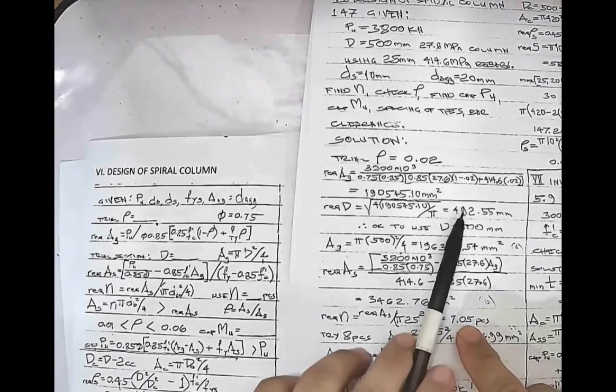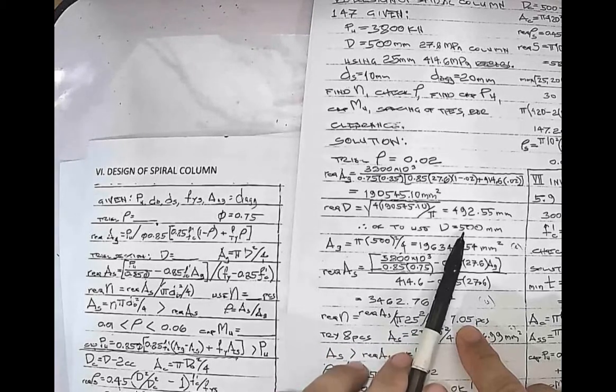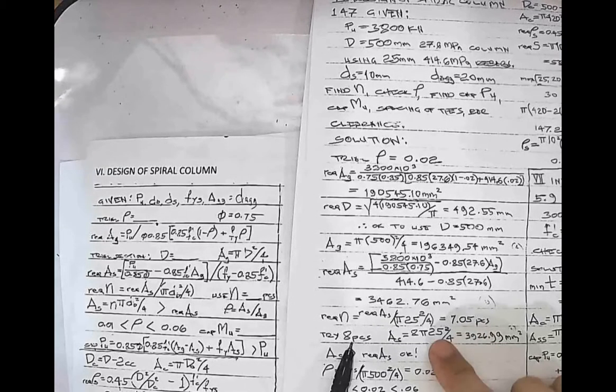Okay? In some cases, pwede mong i-round down yan na 7 pieces na lang. Total, yung required mo ay 492, ginawa mo ng 500. Okay? So, just to be sure, gawin mo na lang yung 8 pieces.